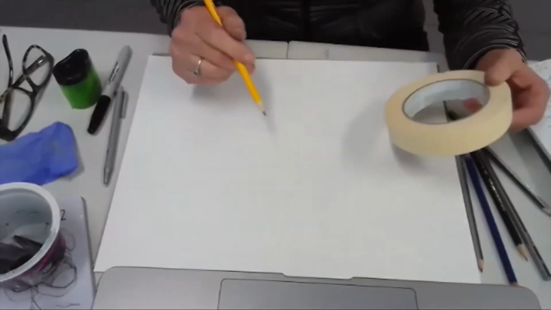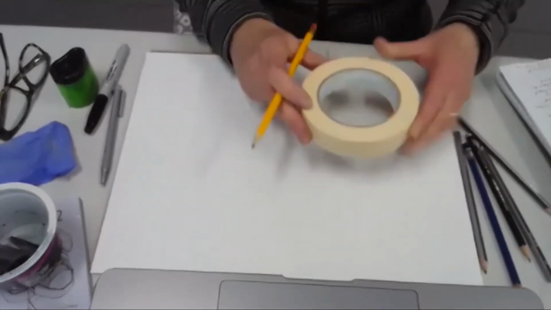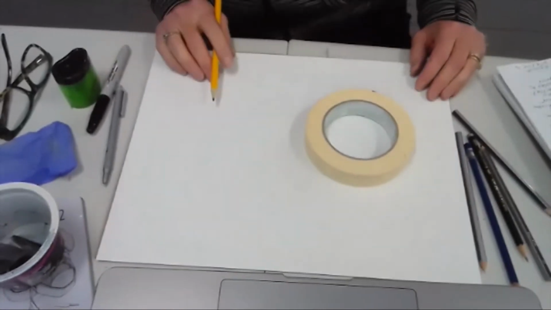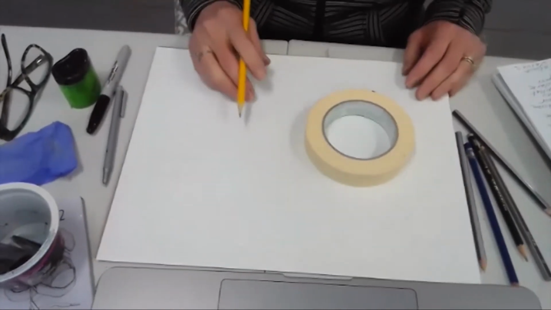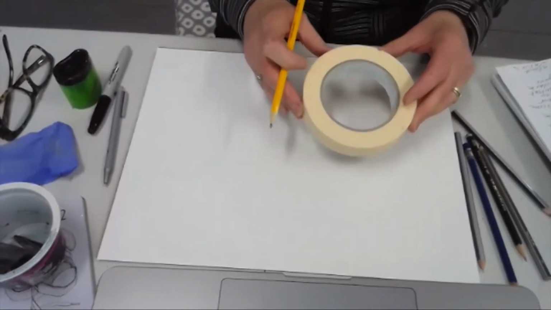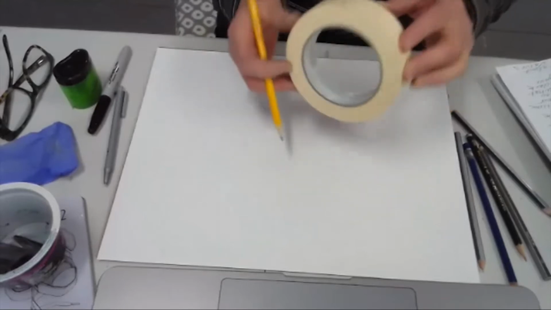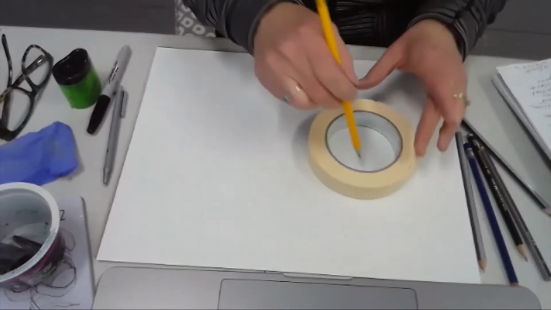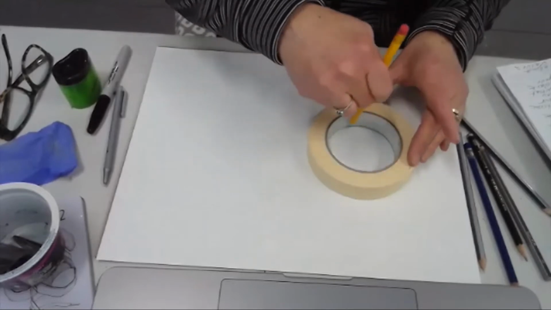So now I'd like to do a demonstration for you of how to turn a circle into a formed ball, okay? If you don't feel comfortable making a perfectly round circle on your own, by all means, go ahead and find something circular in your house that you can copy or trace. I'm using a roll of tape. It doesn't have to be. You can use the inside or the outside. For now, I'm going to use the inside.